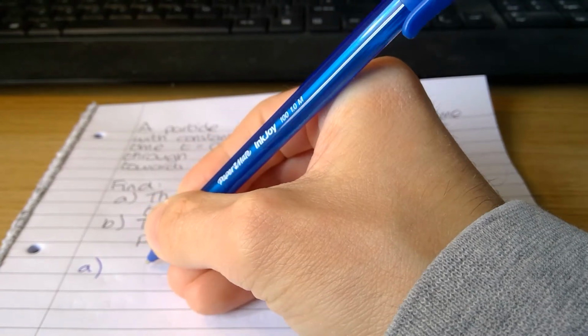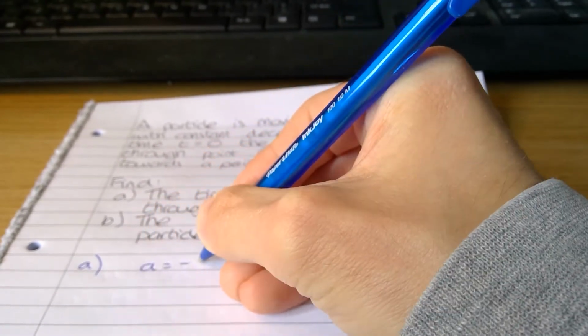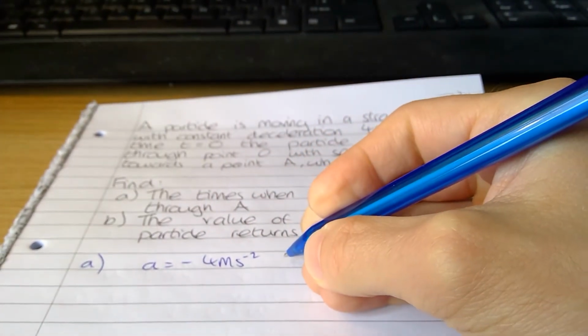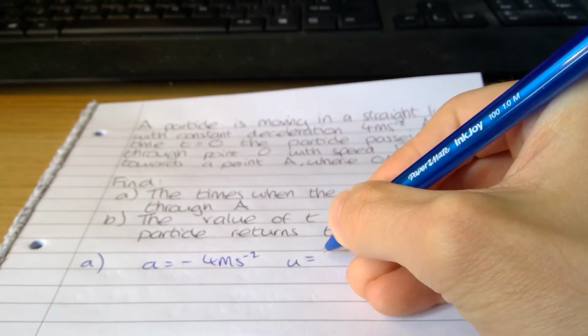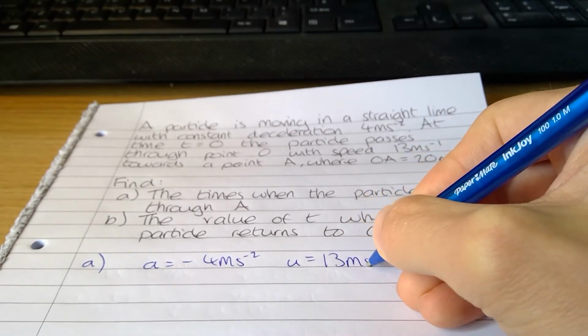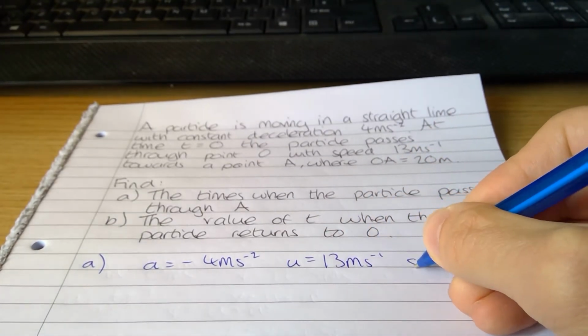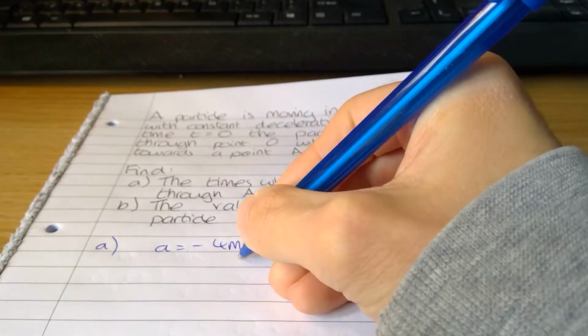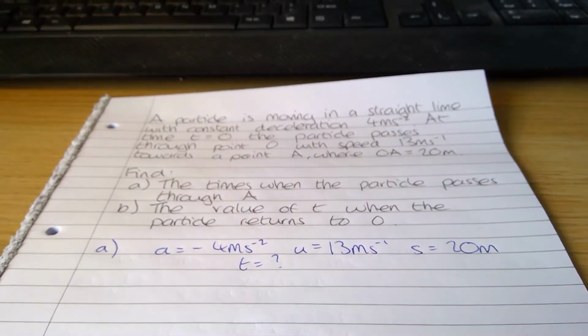deceleration is 4 meters per second. So therefore, the acceleration is minus 4 meters per second squared. The initial velocity is when we're at O, so it's 13 meters per second. O to A is 20 meters, so that's what S is. And we are trying to find what t is. So t is the question mark.